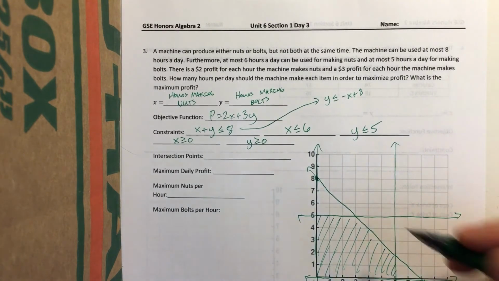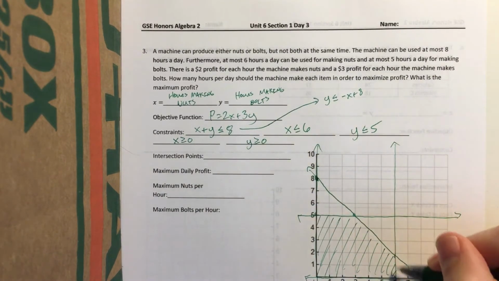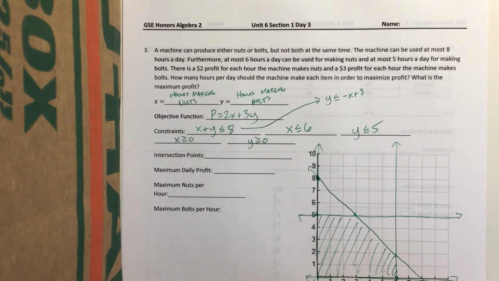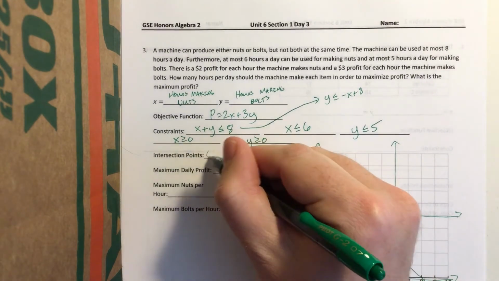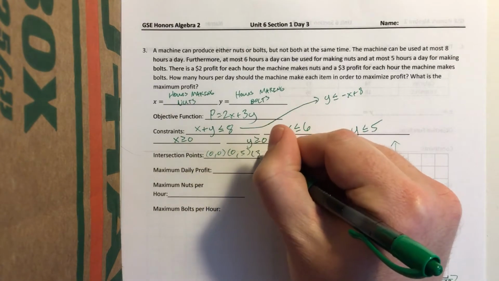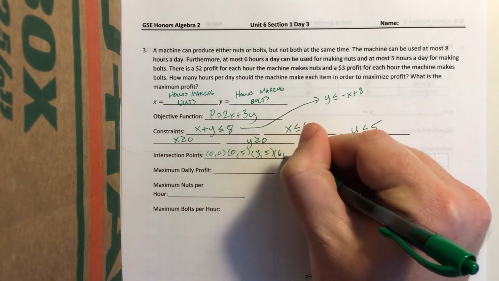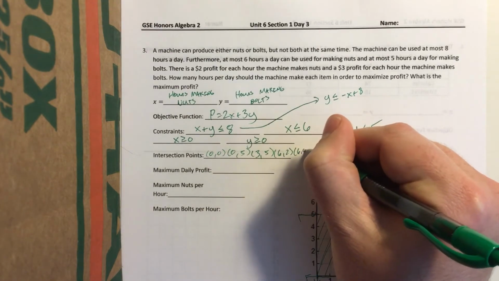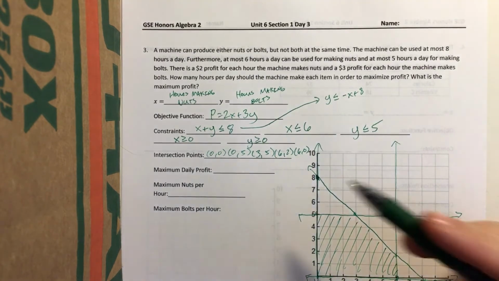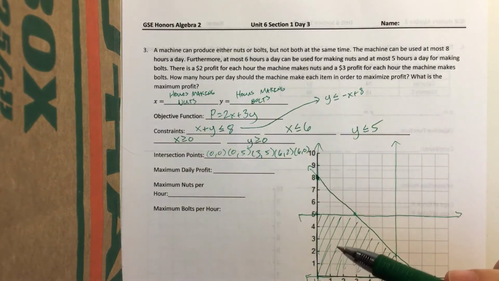All right, looks like we have 1, 2, 3, 4, 5 intersection points, and they occur at (0, 0), (0, 5), (3, 5), (6, 2), and (6, 0). We want to plug all 5 of these points into our profit function to see which one works.